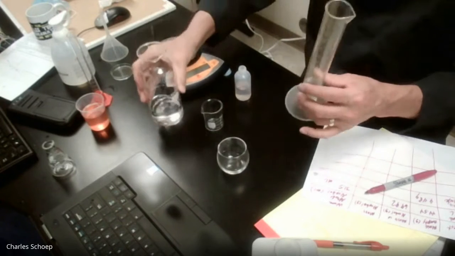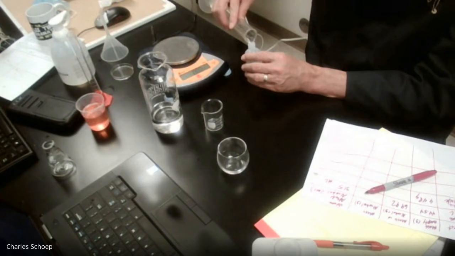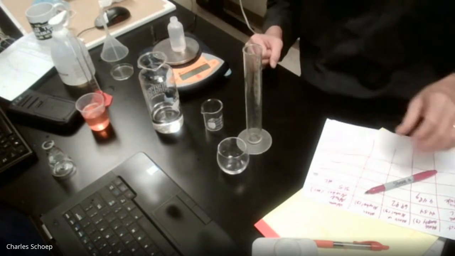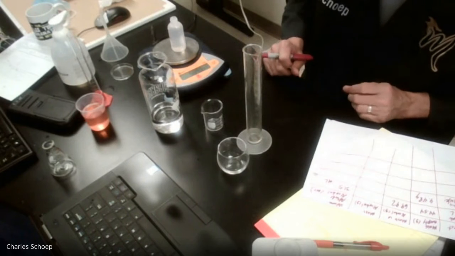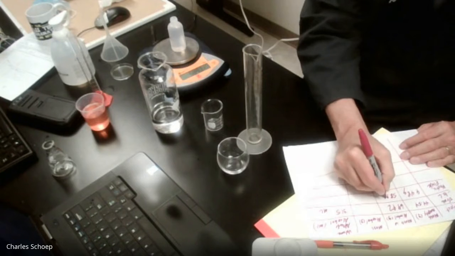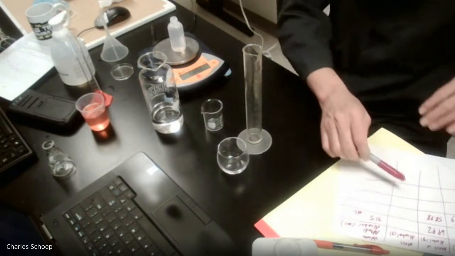The reason why I'm using this guy is it's just easier to pour from. All right, so we basically filled that guy up. So let's put that on there. That is 58.98.